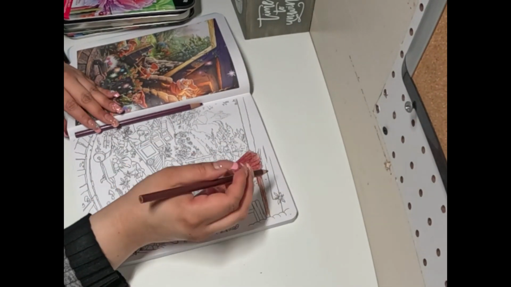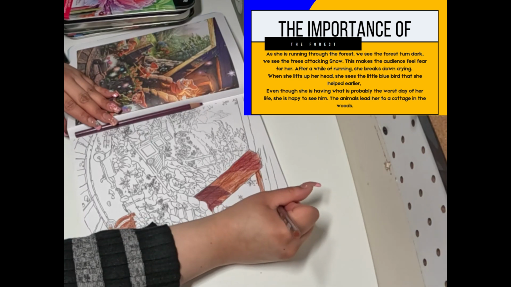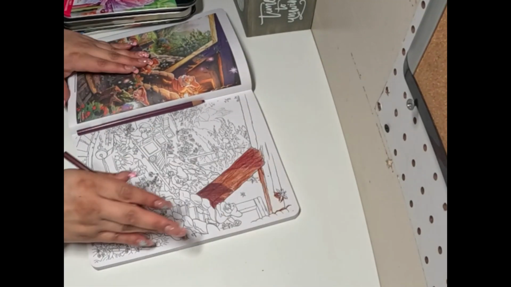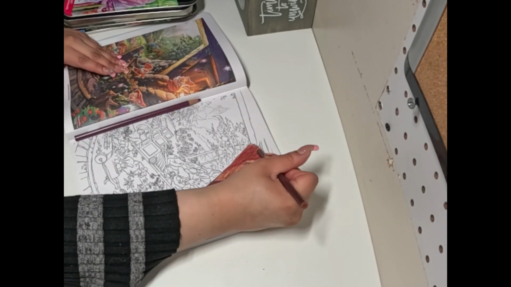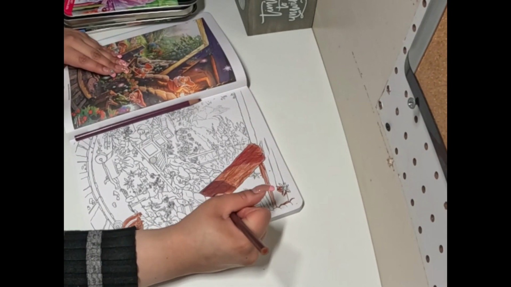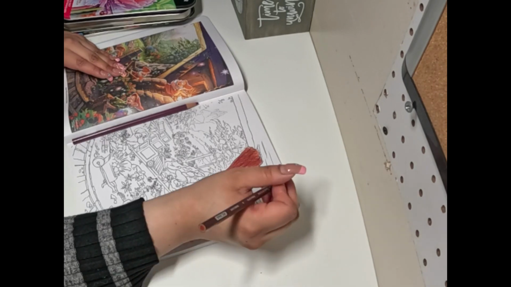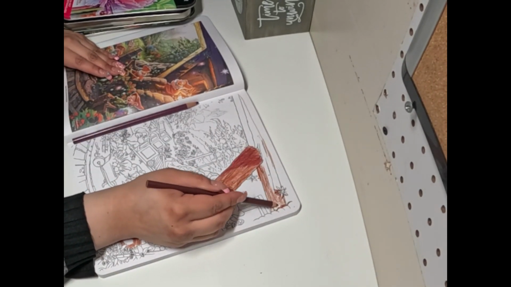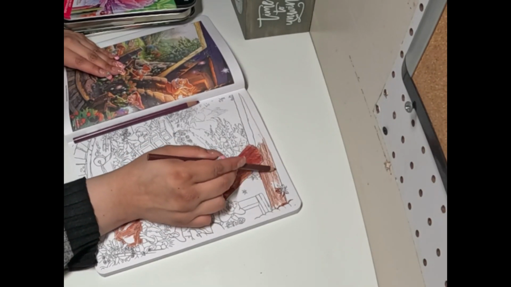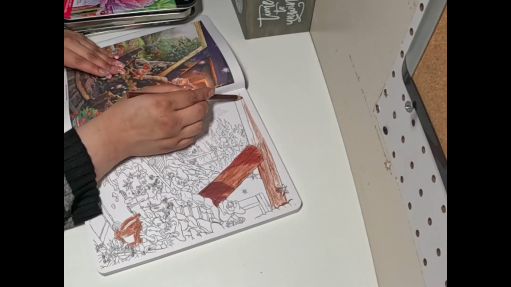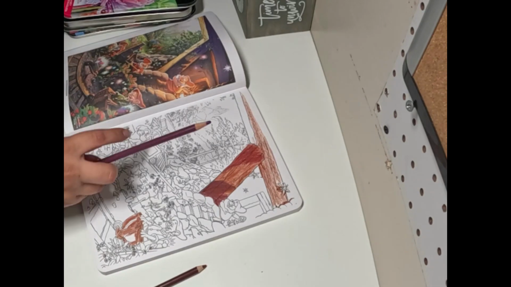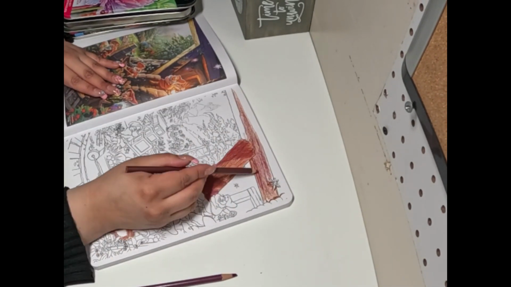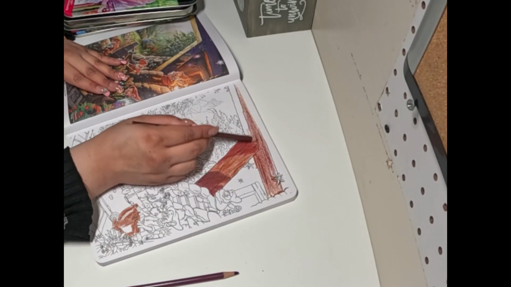When she starts running away, she runs into a forest. And as she is running through the forest, we see the forest turn dark. We see the trees attacking Snow. And this makes us feel fear for her. After a while of running, she breaks down and cries. When she lifts up her head, she sees the little bluebird that she helped earlier. Even though she's having what is probably the worst day of her life, she's happy to see him. After this, the animals lead her to a cottage in the woods.